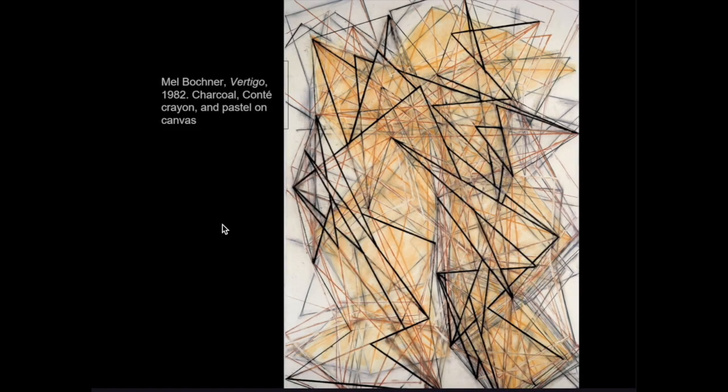This is Mel Bochner, Vertigo. This is another kind of line. It's also abstract like Jackson Pollock, non-objective, not resembling any object in reality, but mostly just line and color and shape. His line is almost as if it's mechanical, it's geometric. It's like a machine that's gone haywire, perhaps, writing over and over the same sequence.